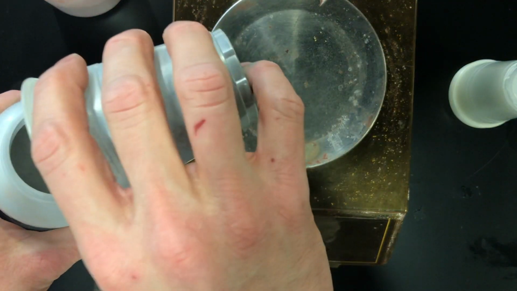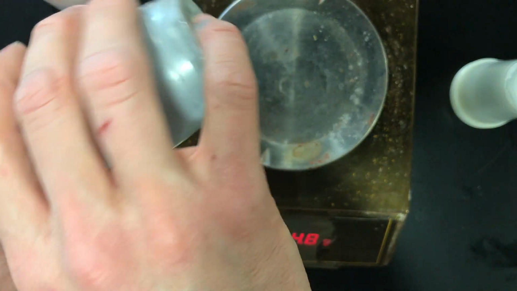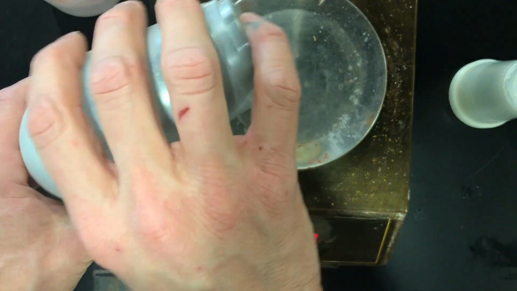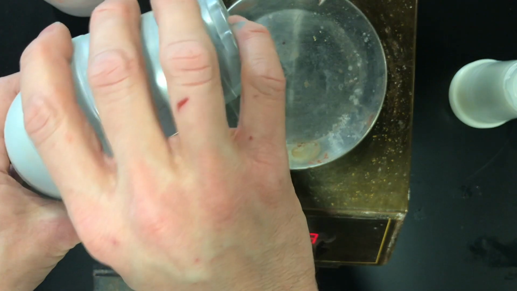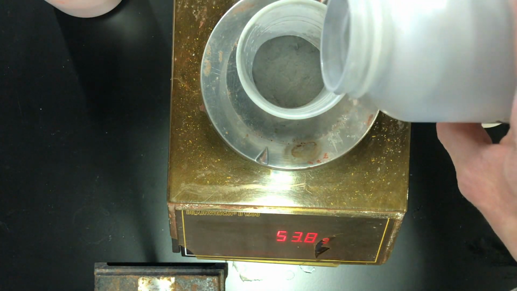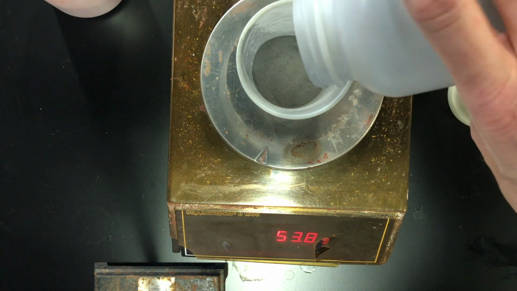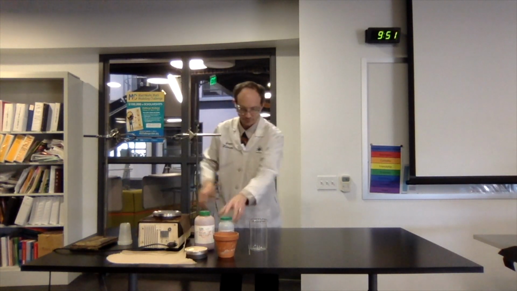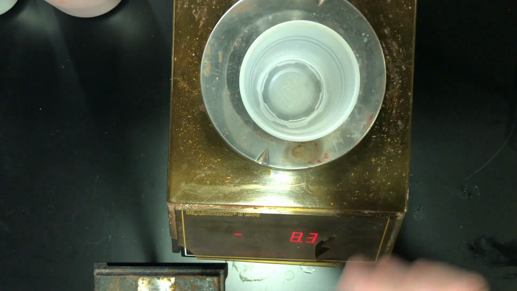Okay, that's way too much. So what we're looking for is 54 grams. There we go, 54 grams. Boom.